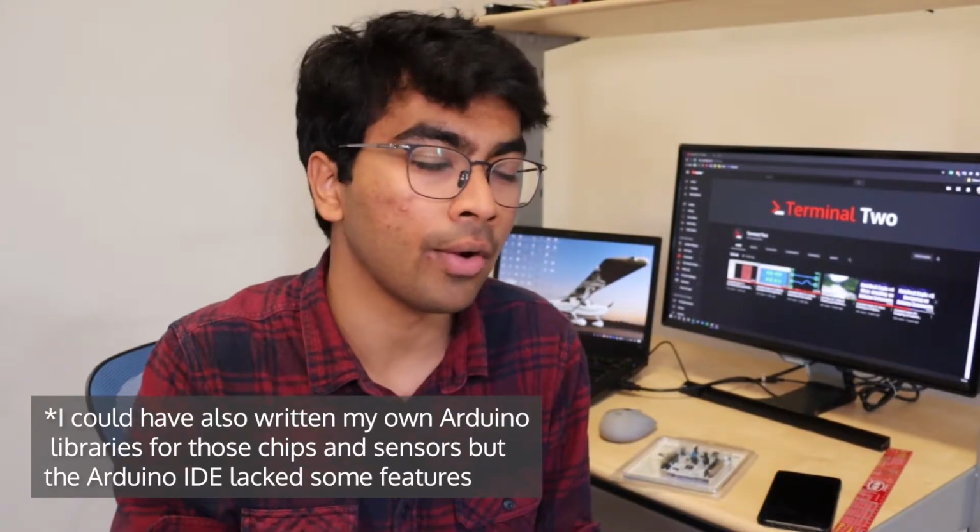I slowly stopped using Arduino and started using things like an STM32. What followed next was a whole new world, an exploration of a whole new world of embedded systems. And trust me, I know that because, well, I have a master's degree now in embedded systems. Then I was no longer limited to those chips and sensors of which only Arduino libraries are available.